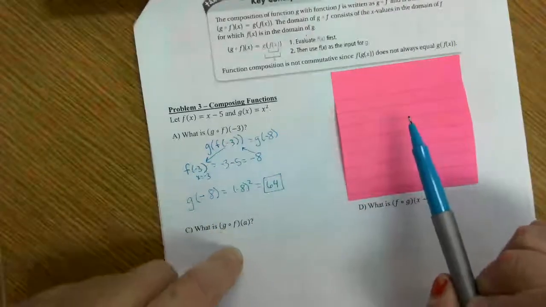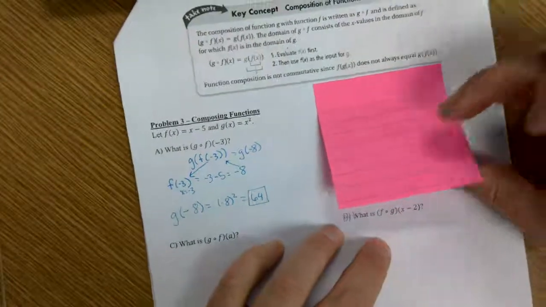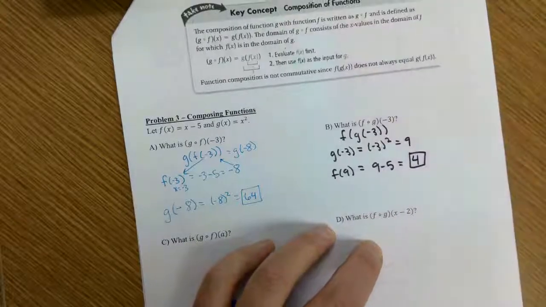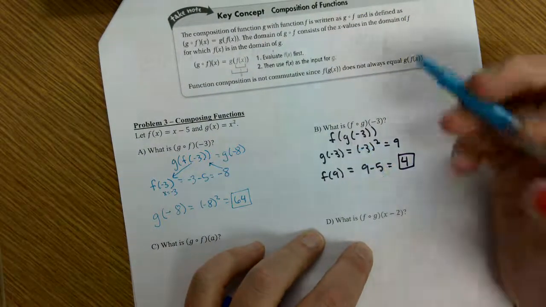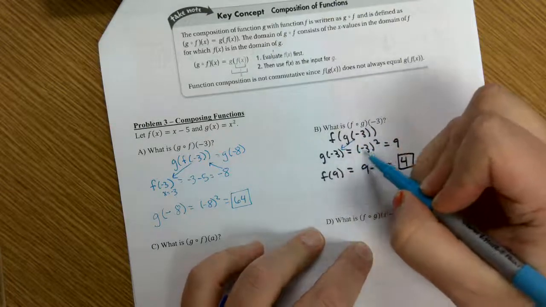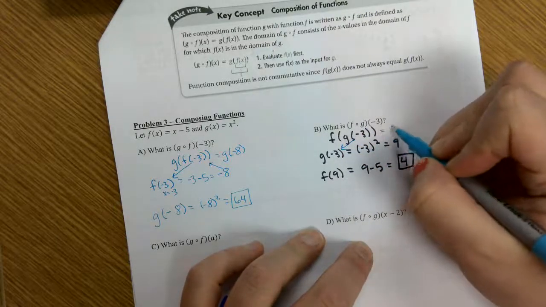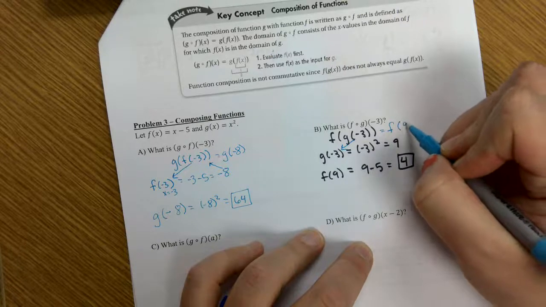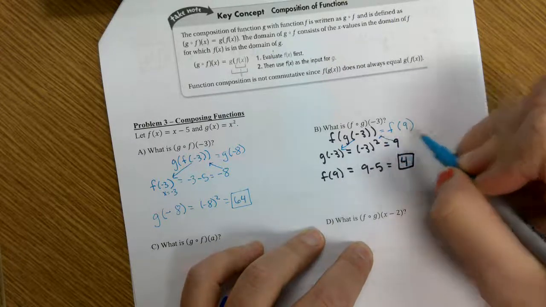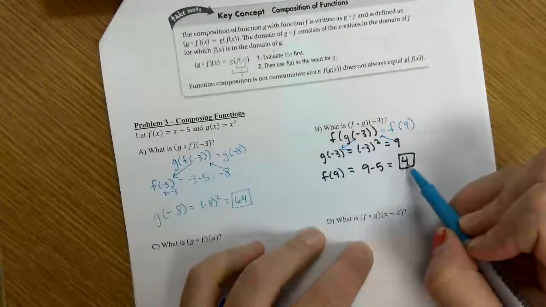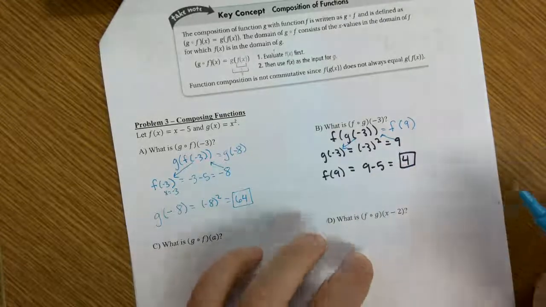I want you to try to do B right now by yourself. Pause and try to do it by yourself. So when I'm looking at this, it's saying evaluate the -3 first in my function of g. So first, evaluate, that became 9. So now what I'm looking at is my function of f at 9. Because we're replacing that with the 9. Now when I plug that in, I get 4. So my overall answer is just 4.